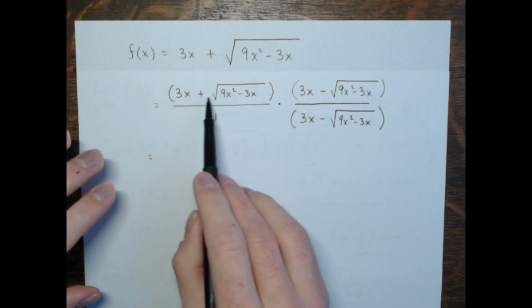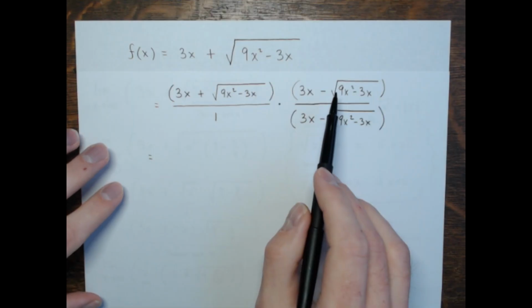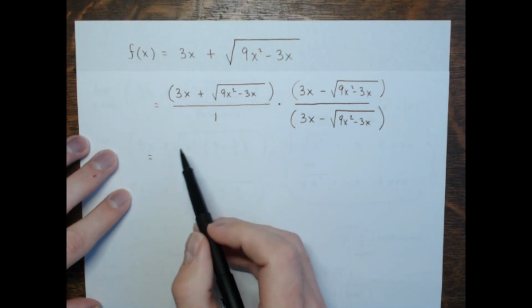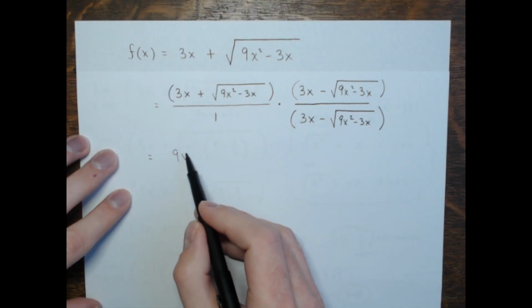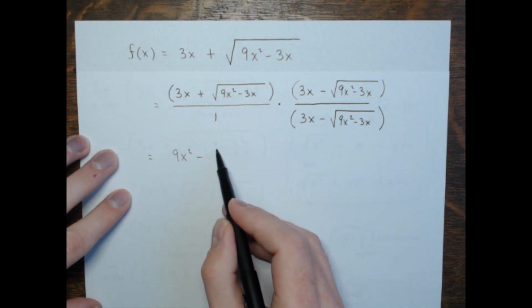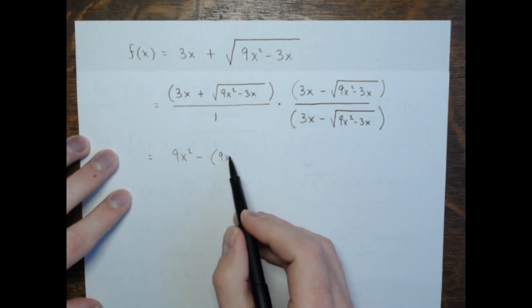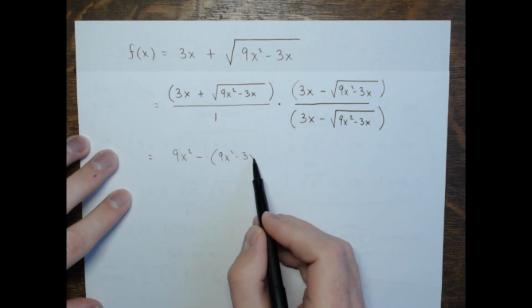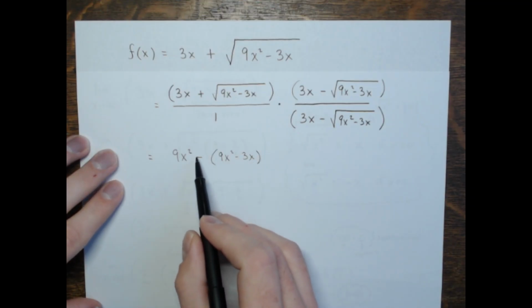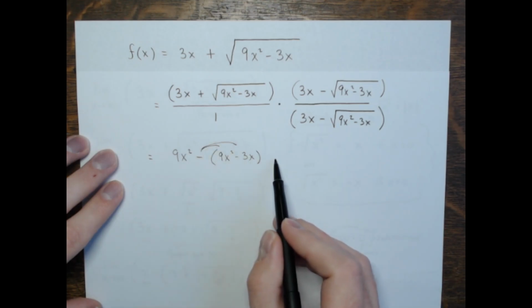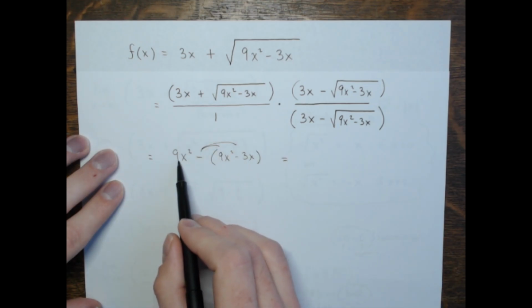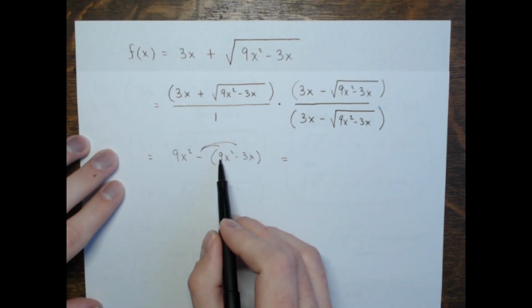Now, multiplying conjugates, you get a difference of squares. 3x times 3x would be 9x squared. And then minus, this square root squared would be the radicand, minus this 9x squared minus 3x inside. And then I distribute the negative to this. So in my numerator, 9x squared minus 9x squared would be gone.